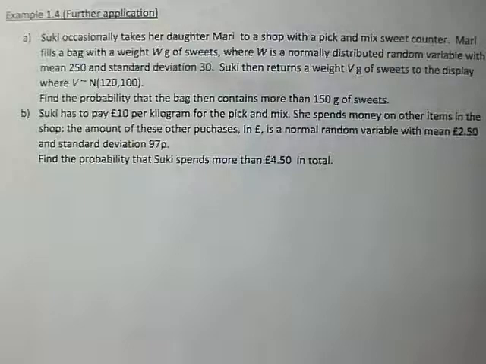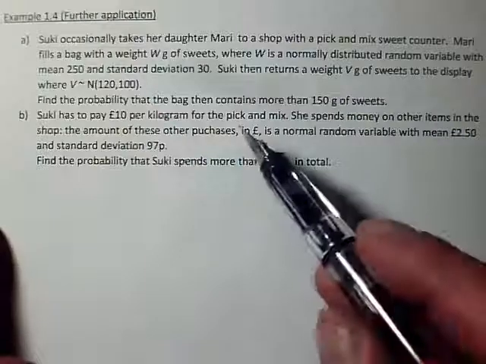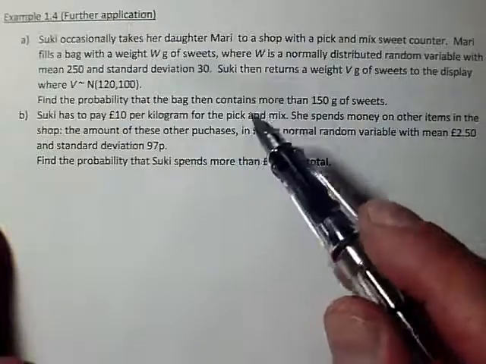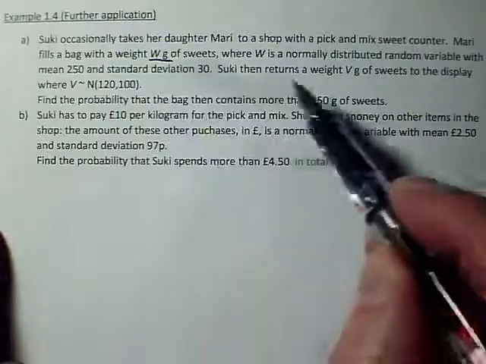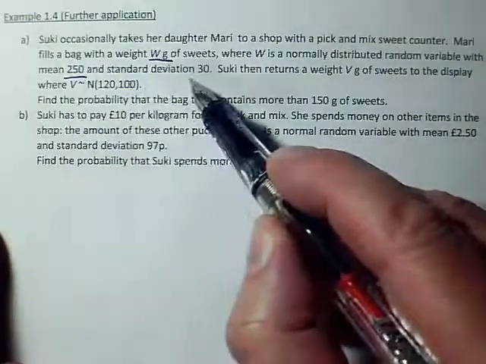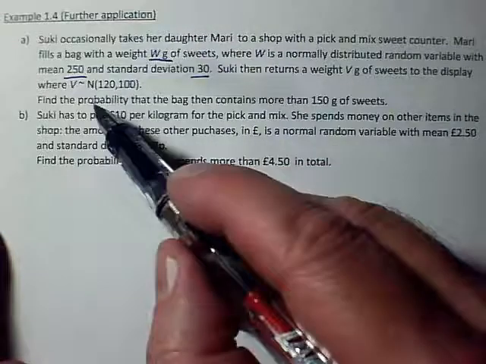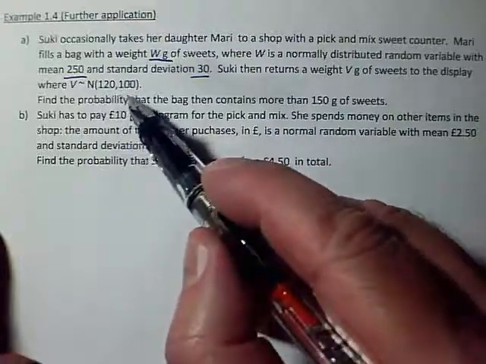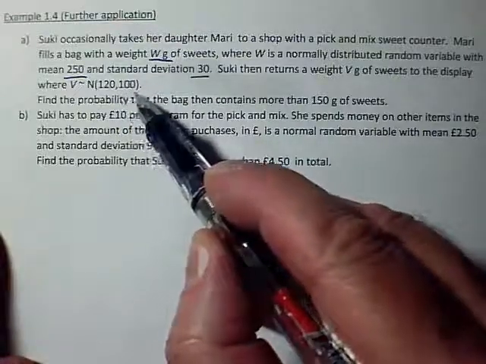Okay, we've got another question in context where we've got to combine normal distributions. So we're buying pick and mix sweets. Initially we're putting some sweets in the bag, and I've got the mean and the standard deviation of that. But then some of the sweets are being put back. So we've got a subtraction on our hands, and I've got the mean and variance of that. So that 30 is a standard deviation, but this 100 is a variance.